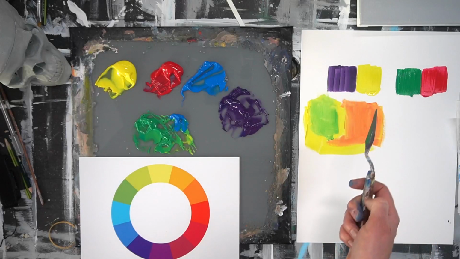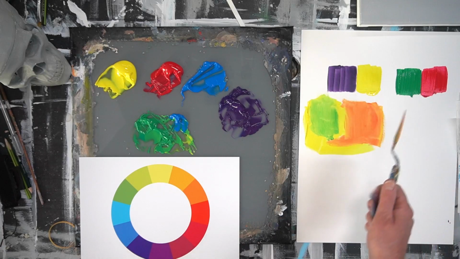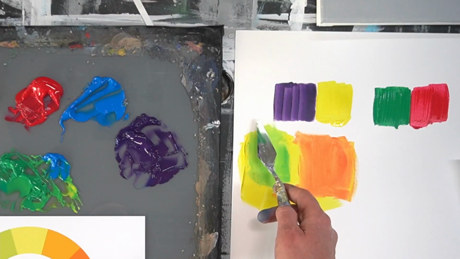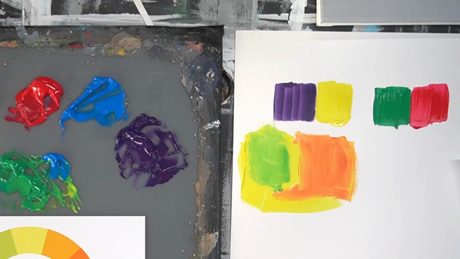So when you think of it, when you put complementary colors next to each other, you always look at two colors that complement each other. One color contains what the other color is lacking. So that's how you can look at it.